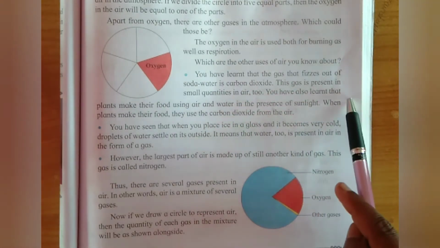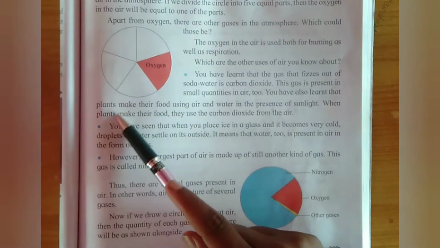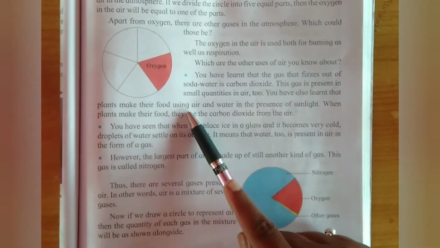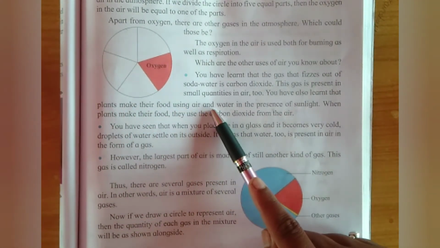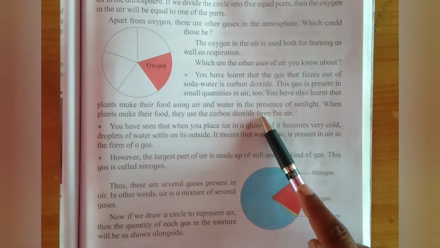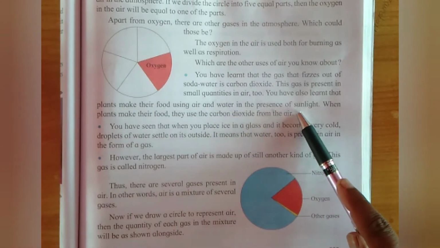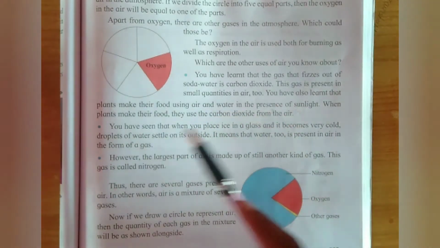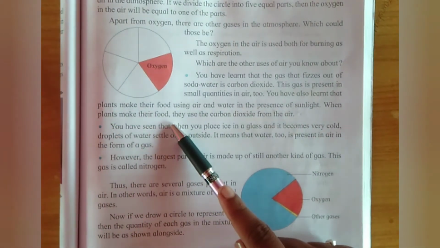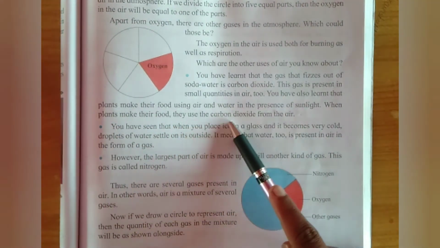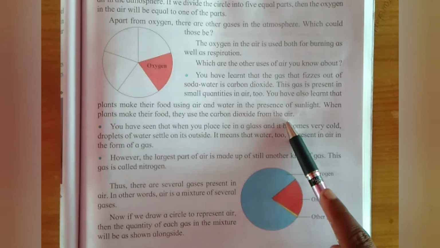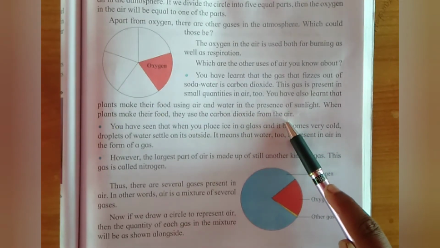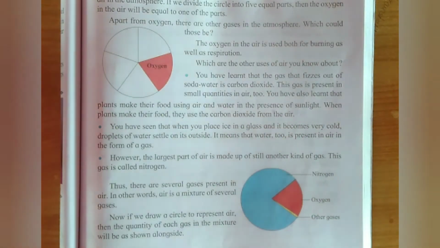You have also learned that plants make their food using air and water in the presence of sunlight. When plants make their food, they use the carbon dioxide from the air. Students, what is the use of carbon dioxide gas?